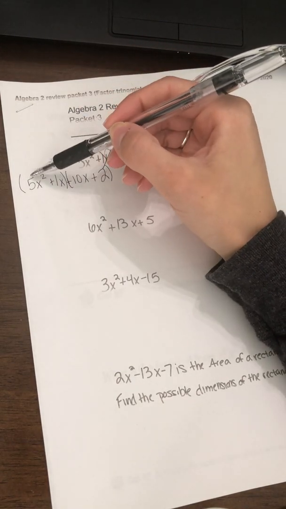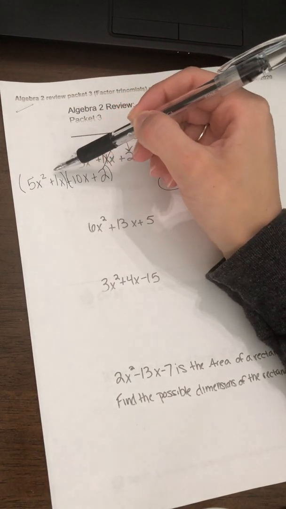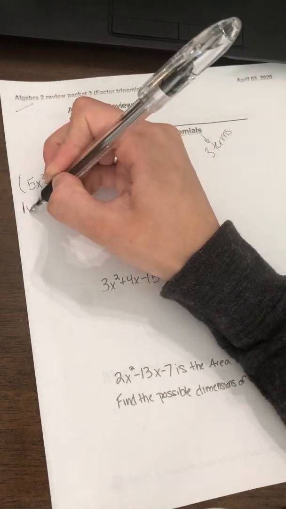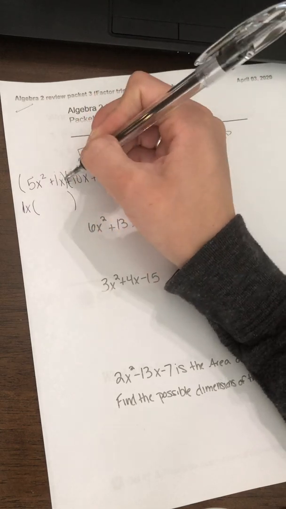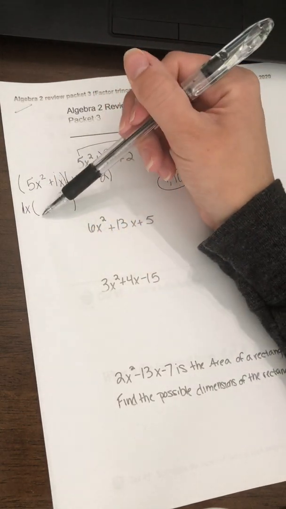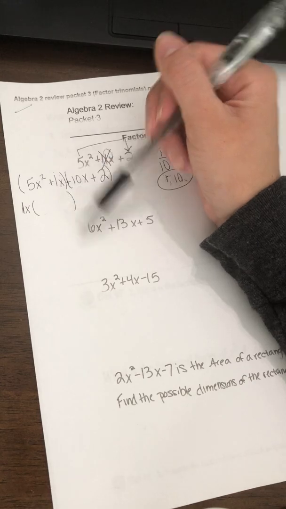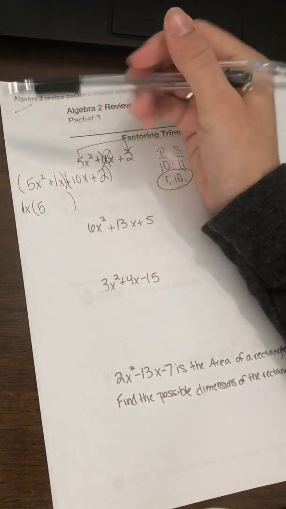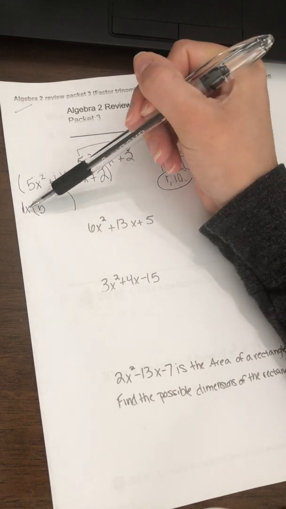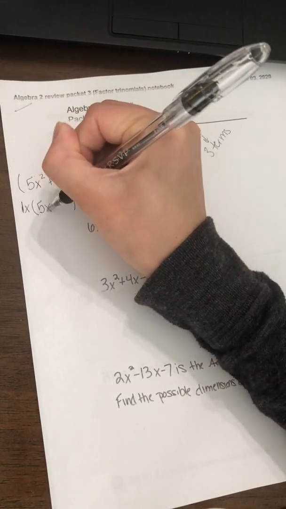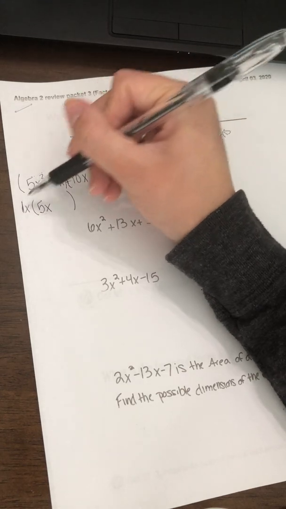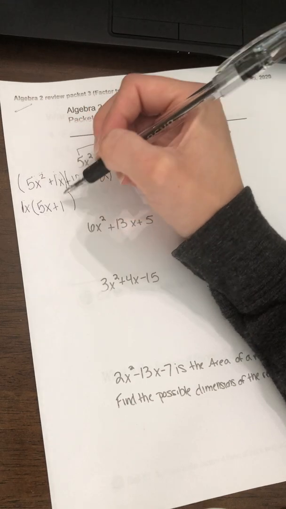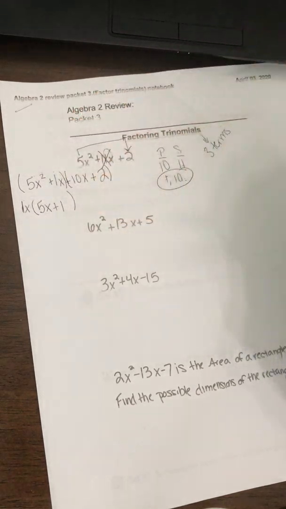So in my first one, the biggest number that can go into 5 and 1 is 1. They both have an x, so I bring out the smaller of the 2, which would just be x. And then to figure out what's left over in the parentheses, you divide. 5 divided by 1 is 5. And then I have 2 x's here. I brought one of them out, so that means I have 1 left over. 1 divided by 1 is 1. I have an x here. I brought 1 out. That means there's none left over. So there's my first group factored.